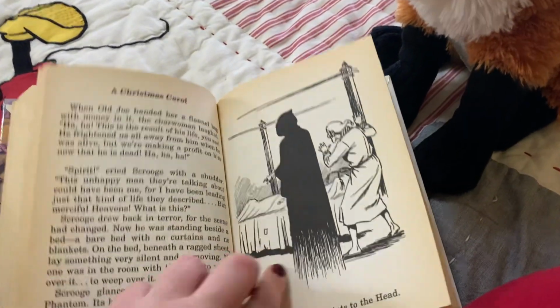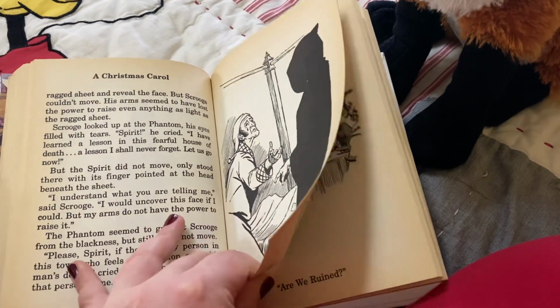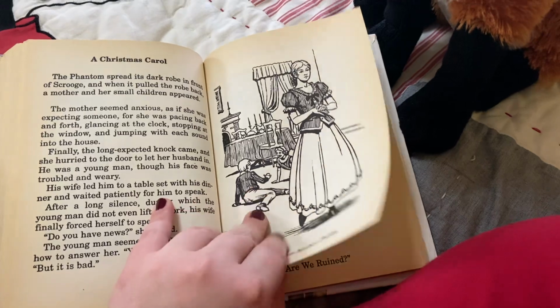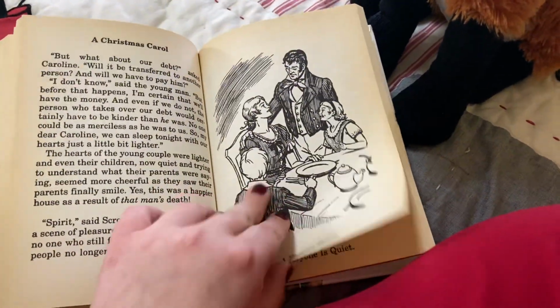Old Joe's a forgotten character within this book, of course, as you can see. I think this is Tiny Tim a little bit here.